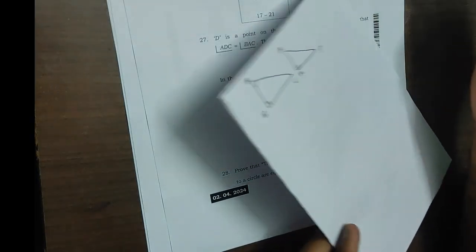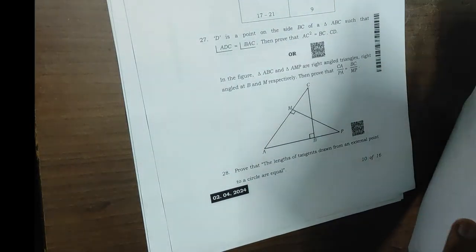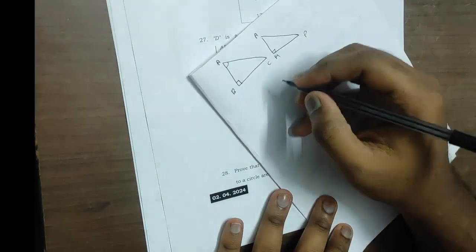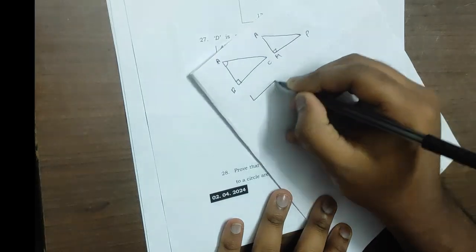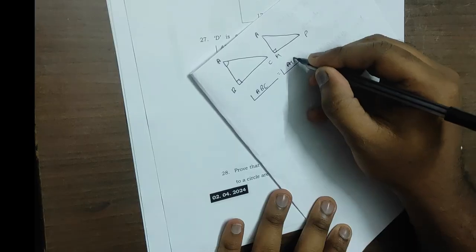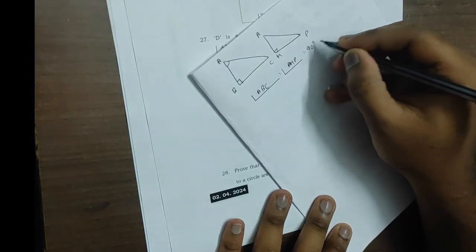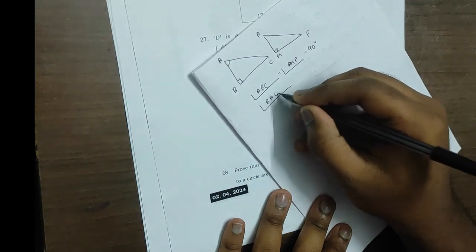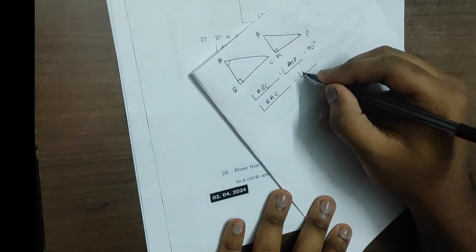Now we already know that they are given, they are right angled, so angle ABC is equal to angle AMP. By the question they are given this 90 degrees, and angle BAC is equal to angle MAP.